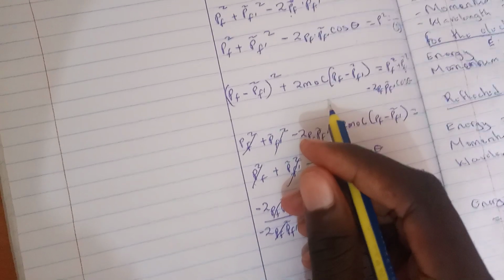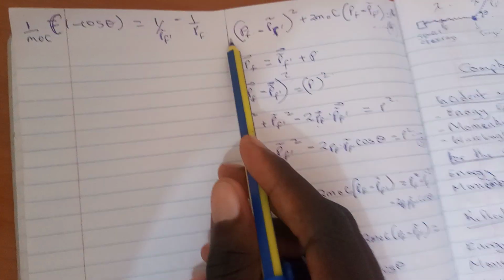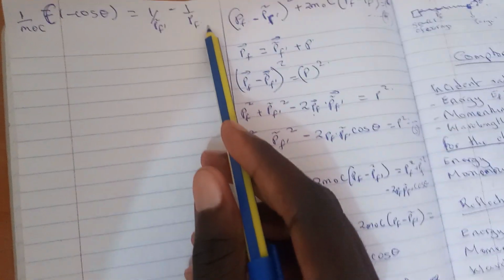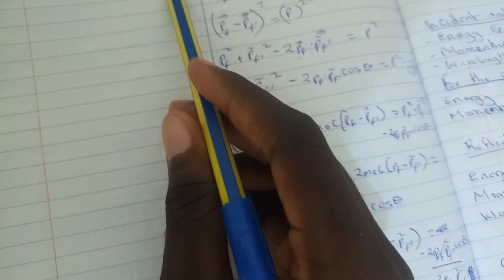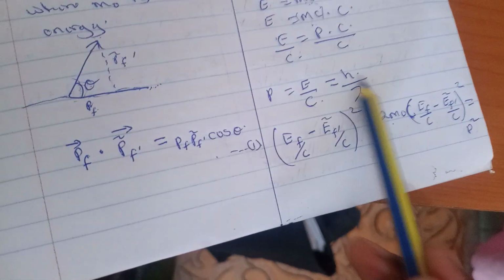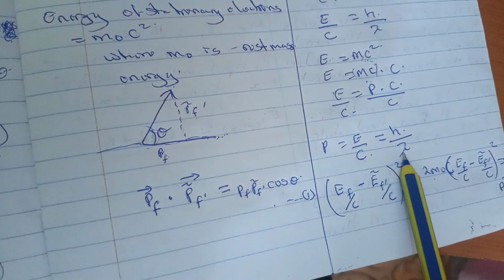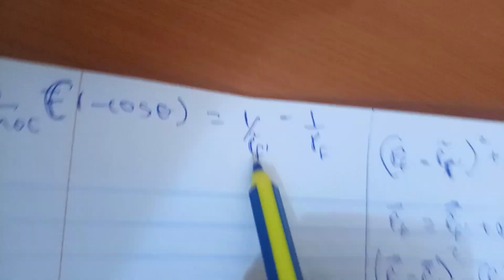From there we can see that we have pf prime and pf, and then there is an equation that I showed you earlier on, whereby we say p is equals to h over lambda. So we can apply that one here, where we replace h and lambda where necessary.